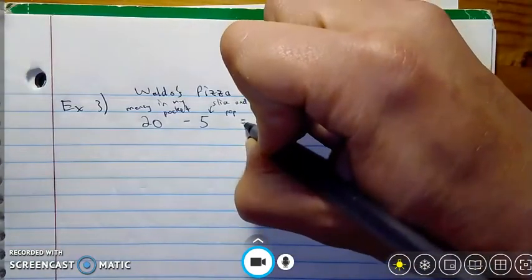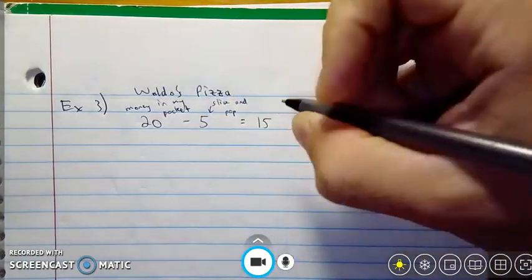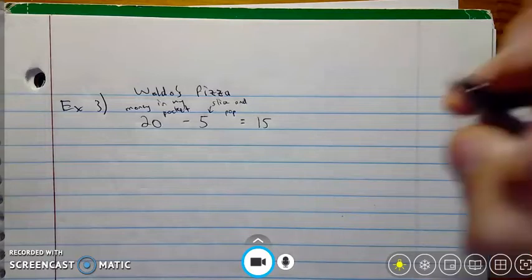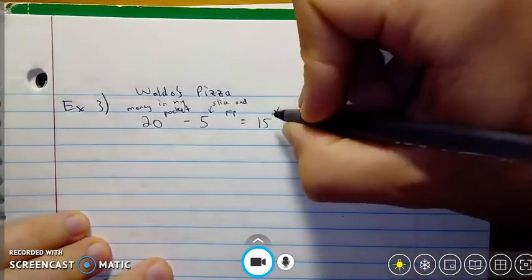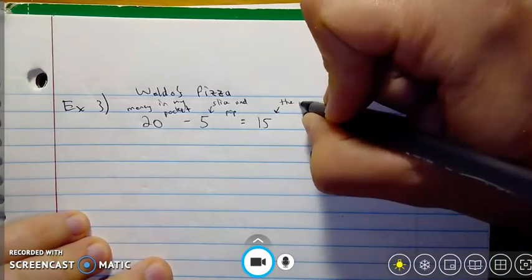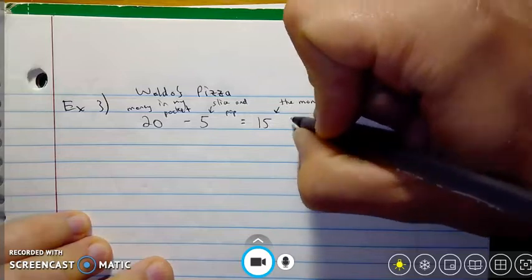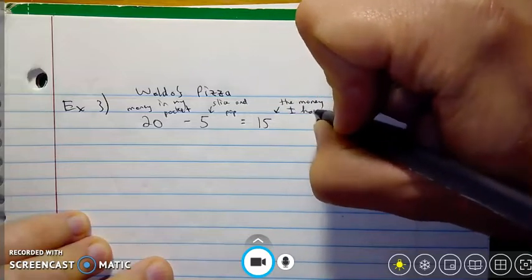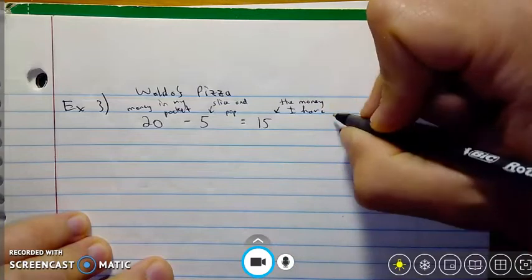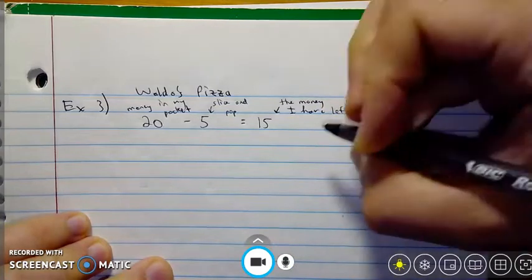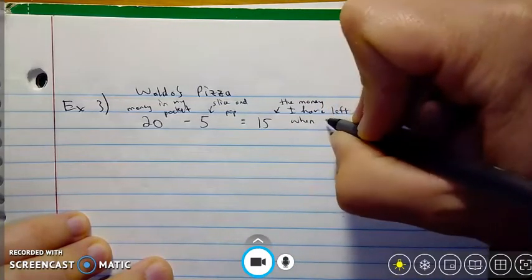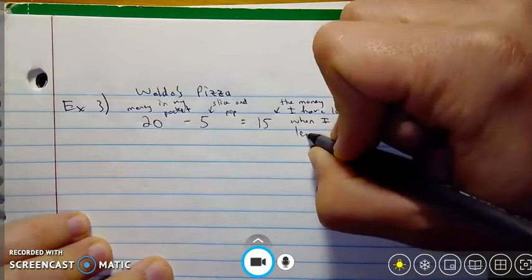And we can do that math. 20 minus 5, that equals 15. Well, what is 15? That is the money I have left when I leave Waldo's.